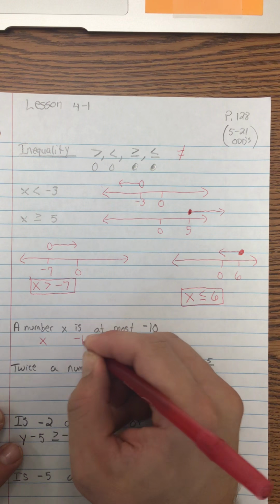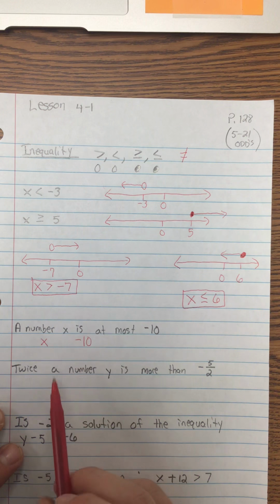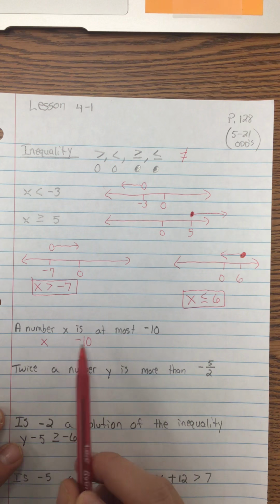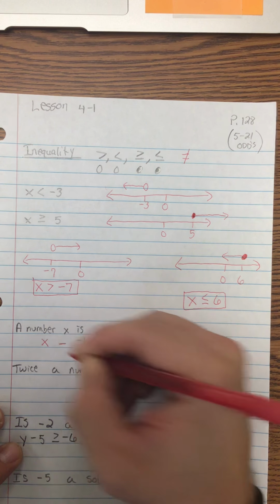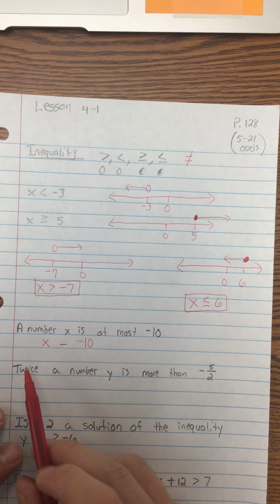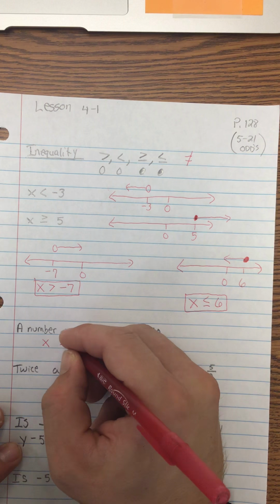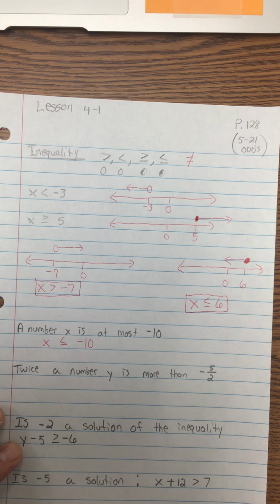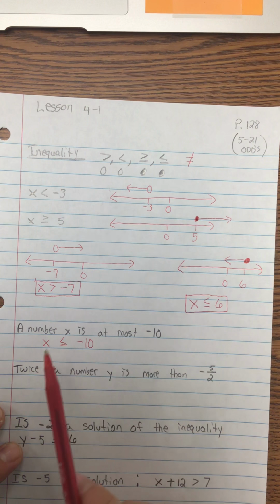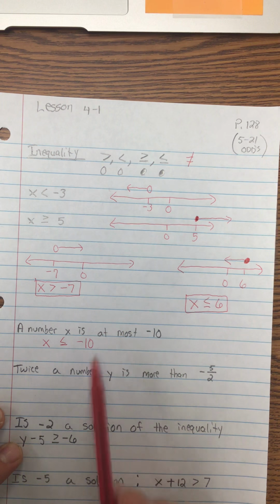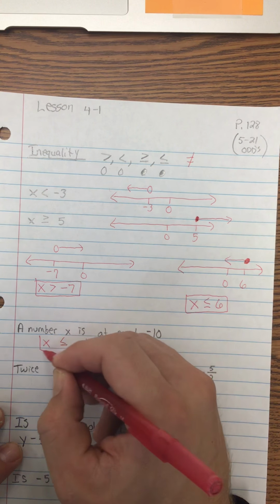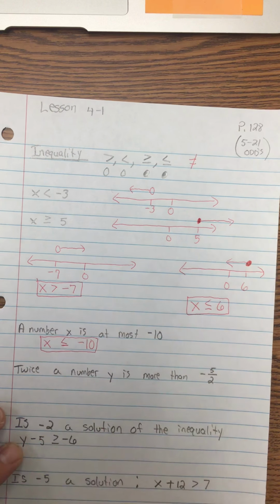I know I have negative 10 over here, so now I just need to figure out what my inequality is. So we said the most it could be is negative 10. It could be negative 10, so it could be equal to, right? But it cannot be more than. So it's going to be x is less than or equal to negative 10. That's what at most means, less than or it could be equal to. The most that it could be was negative 10, but it couldn't be more than that. So x is less than or equal to negative 10.